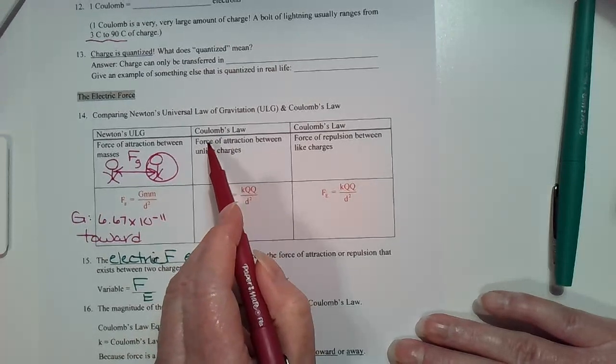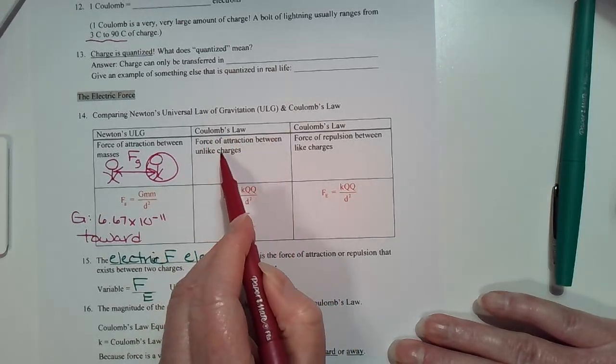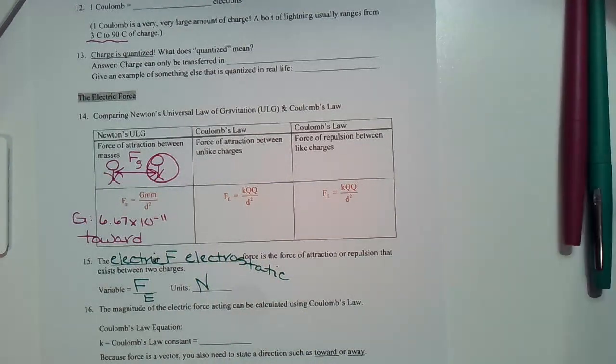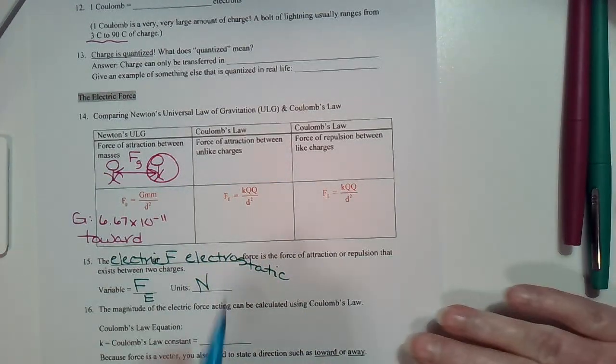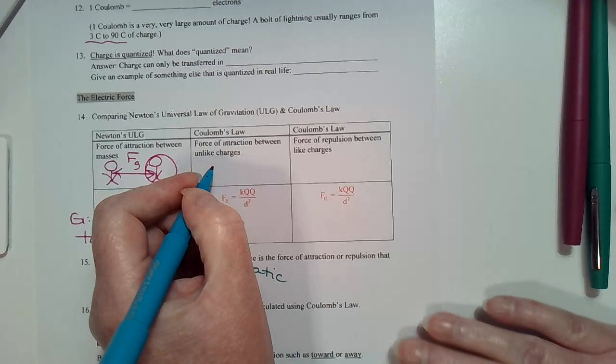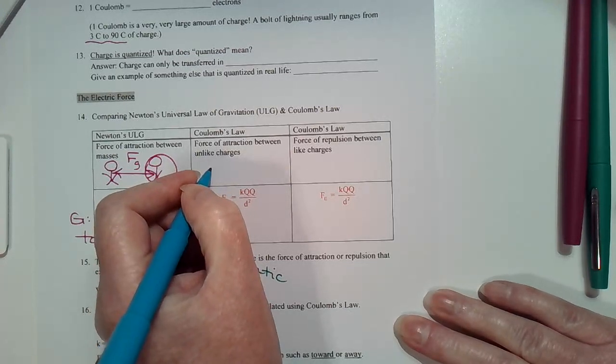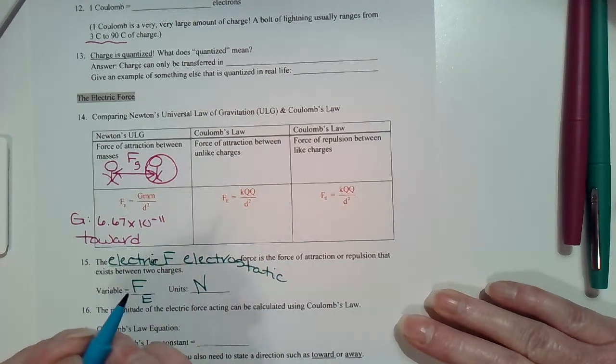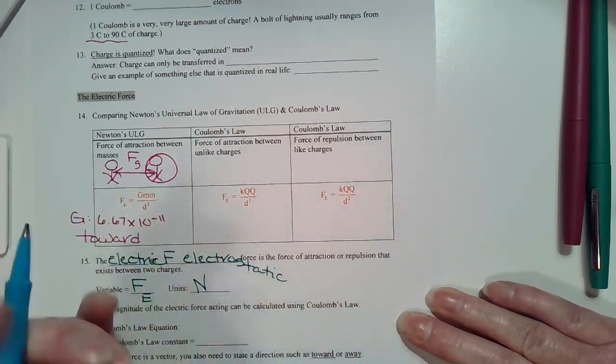All right. The force of attraction between charges, though, is a little bit different because I can have different kinds of charges. So how do you draw a picture of a charge? They're invisible. They're so tiny, I really can't draw them, but I'm just going to magnify them.